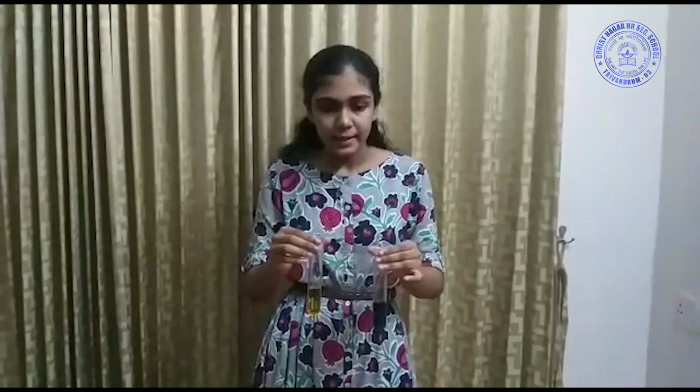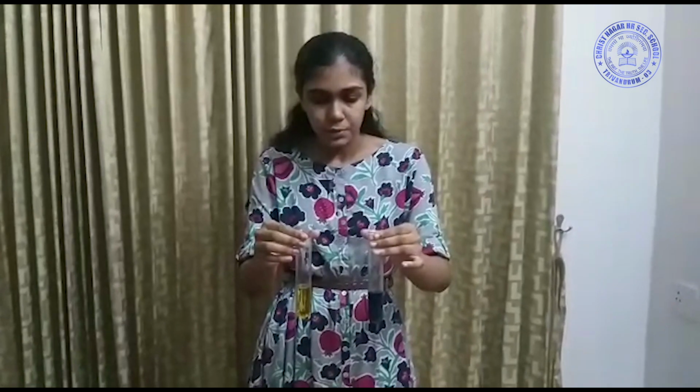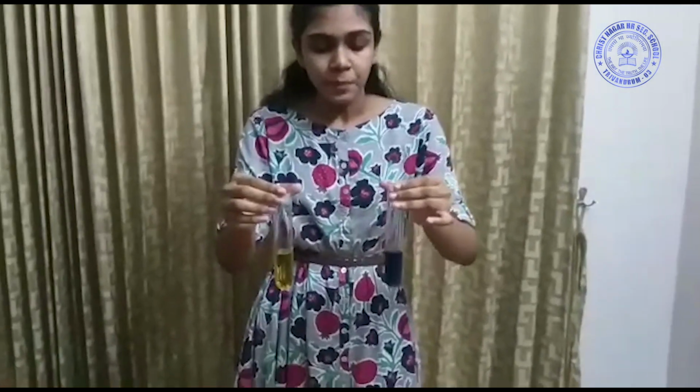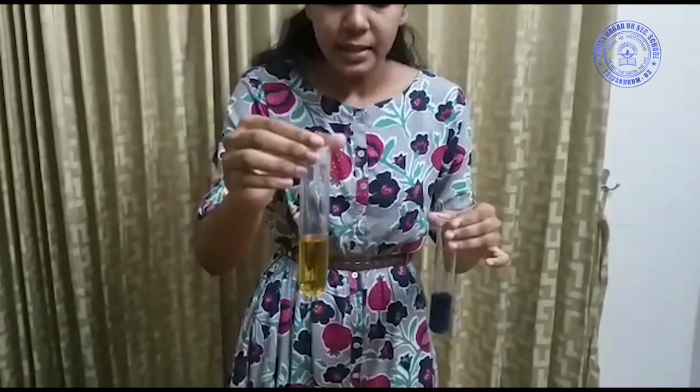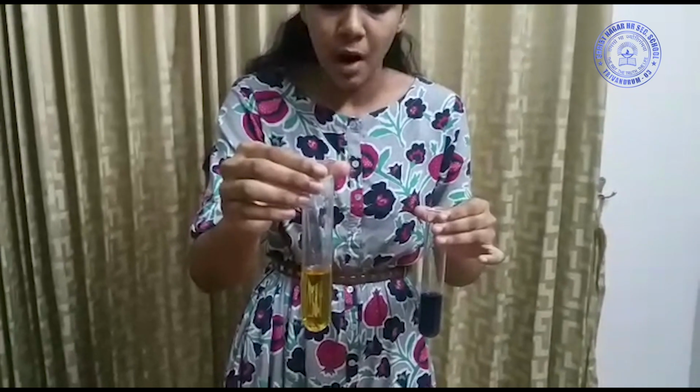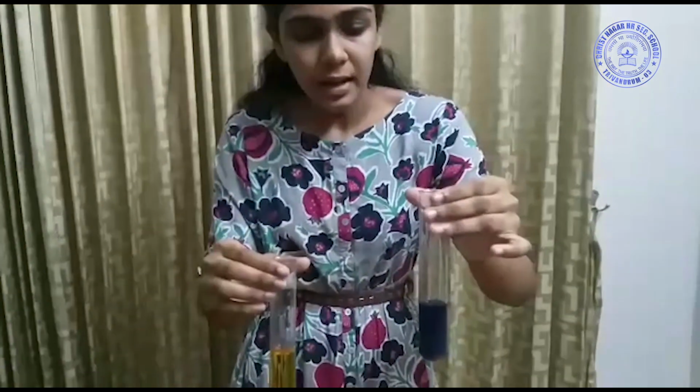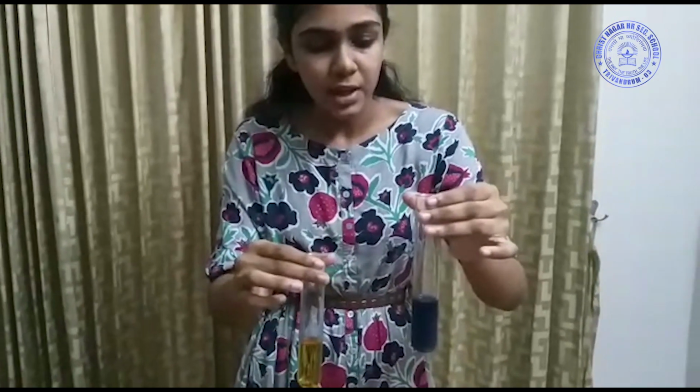Now let us compare the difference in colors of the two solutions. This is the plain water and this is the rice water, and you can clearly see the difference between the two, as in the plain water the color of the iodine solution has remained the same reddish brown, whereas in the rice water the color of the iodine solution has changed to a bluish black color. Hope you all understood clearly how to test for the presence of starch using iodine solution.